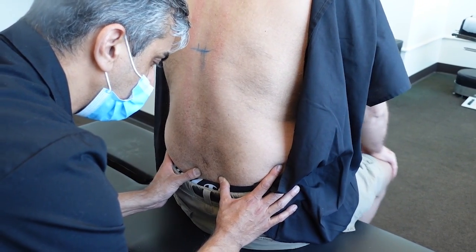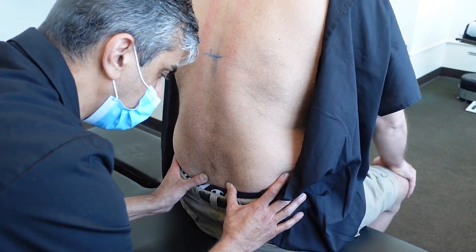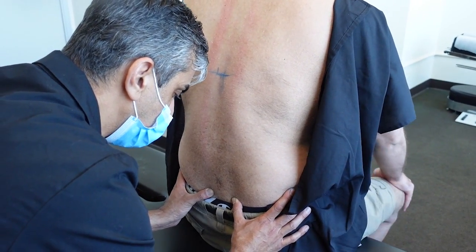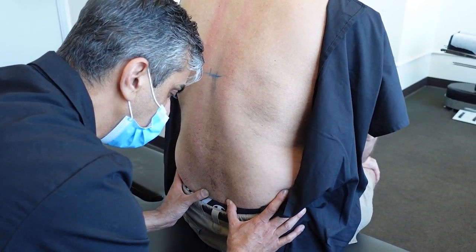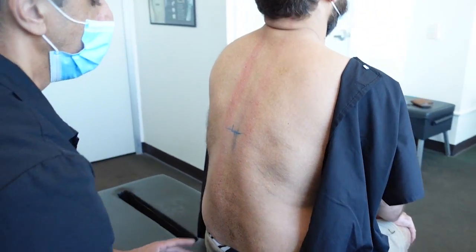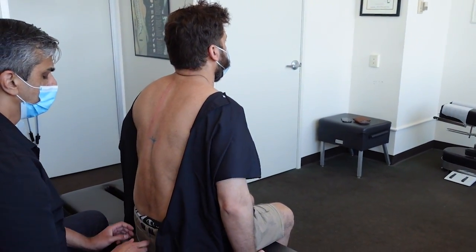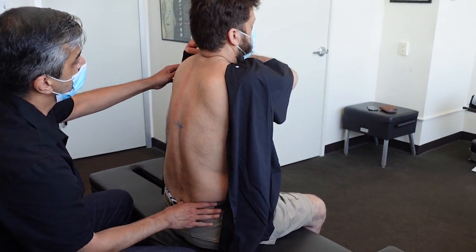Right side only. So when he does the right, there's more shifting of the left under my thumb. When he does the left side, do the left side only. The right is fine. Scoot back for me, please. So we do have this left SI joint.